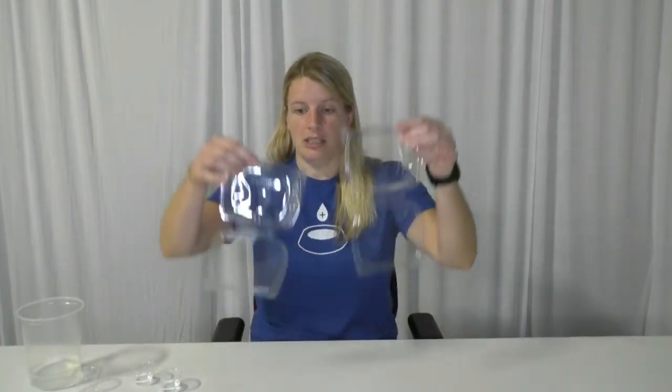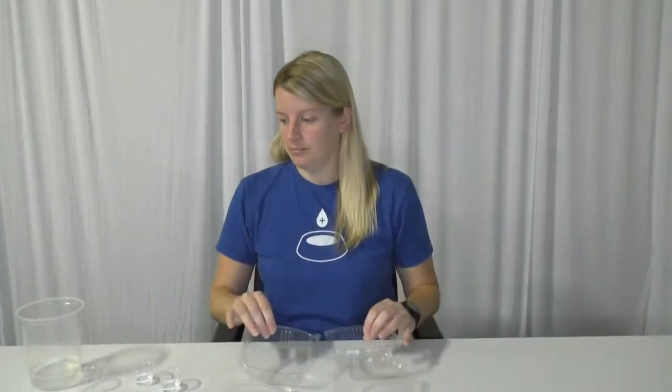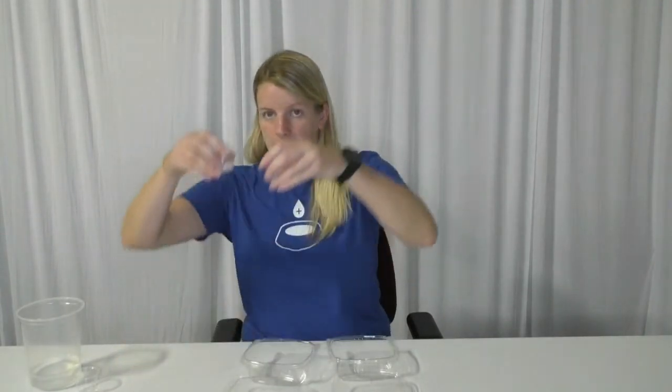The third activity is called weather tanks. This gives students an opportunity to explore the water cycle. With this, they're going to need their 2 deli containers. They're going to take 2 small cups and a medicine.